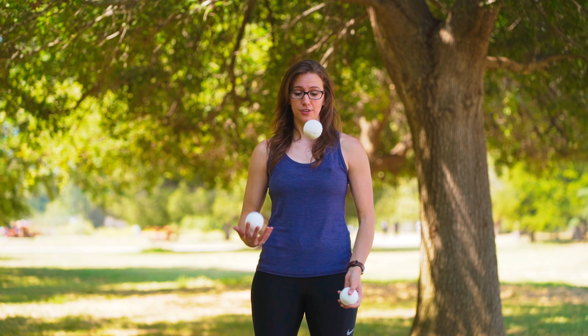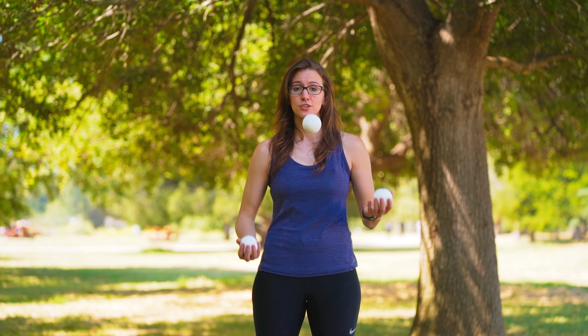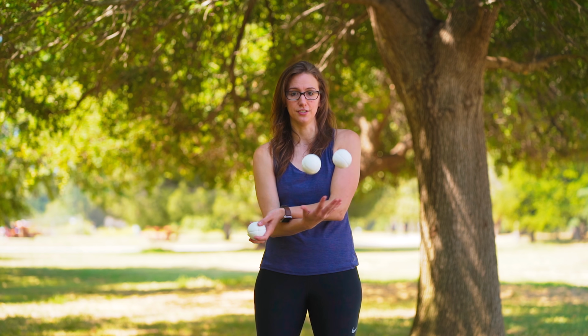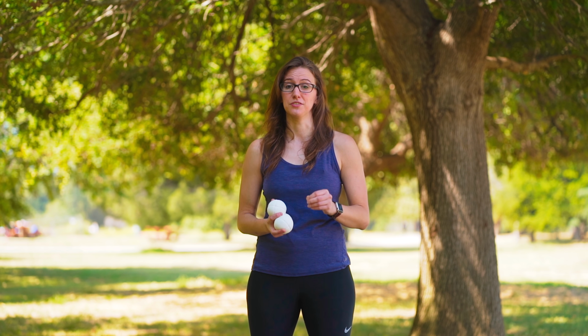So for example, the 3-ball cascade is a 3, so is Mills Mess, because technically all of these throws are still 3s. It does not matter how you throw them. Siteswap only accounts for the timing.